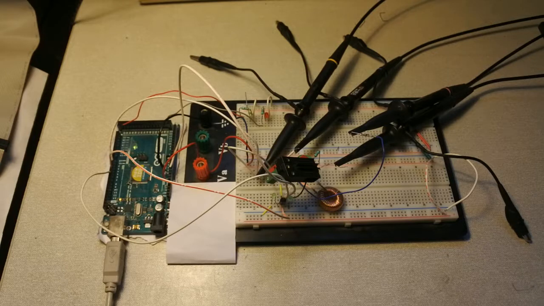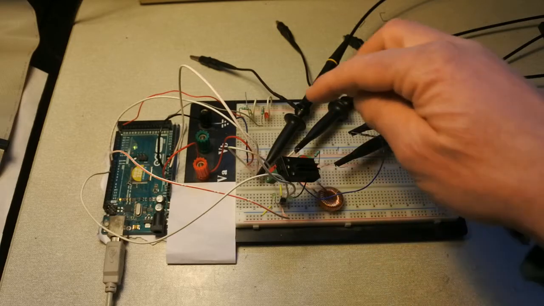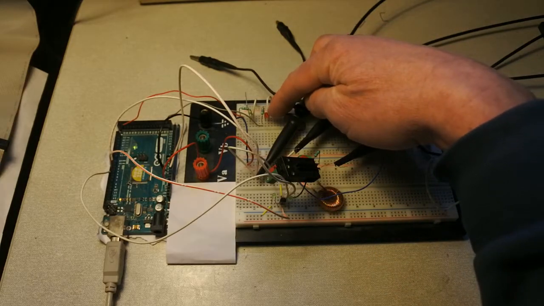So from the Octave environment, let me just run the program, and then we can see whatever the results are. Whenever one loop is completed, this LED will burn.